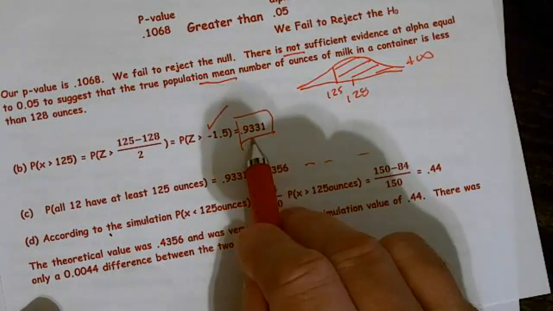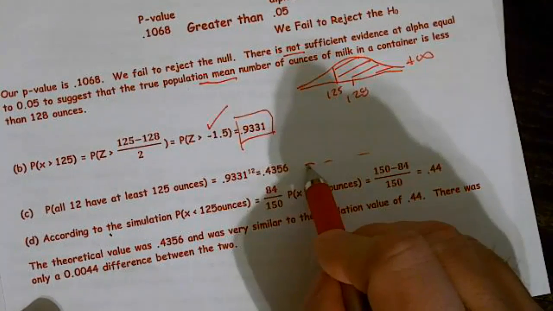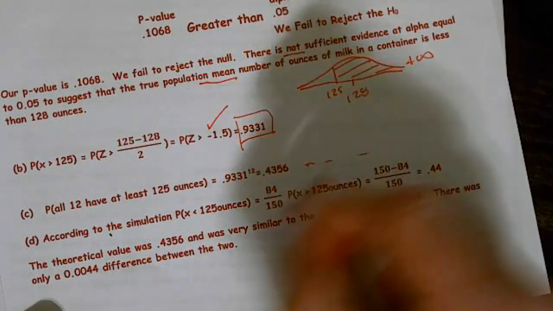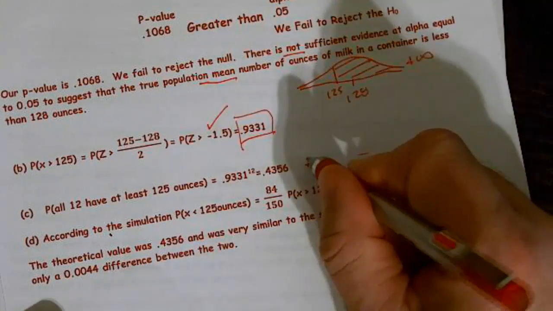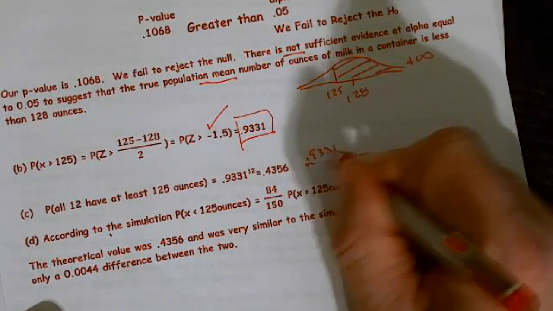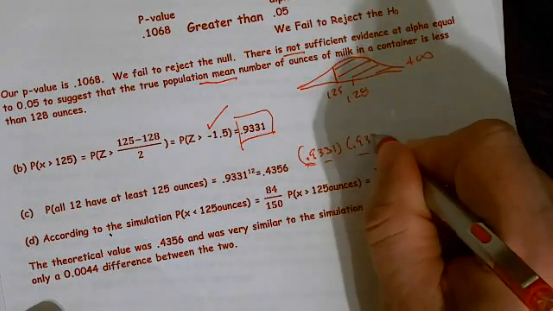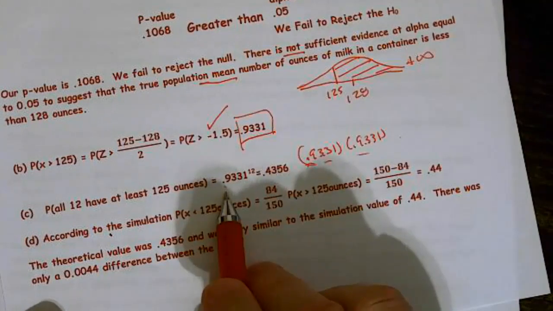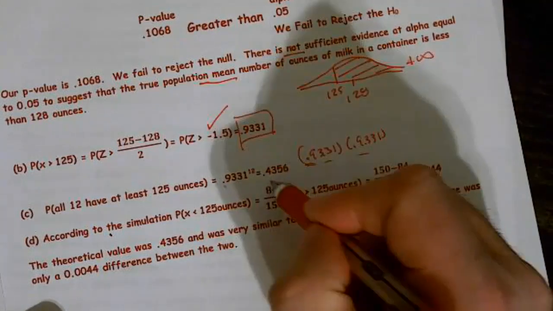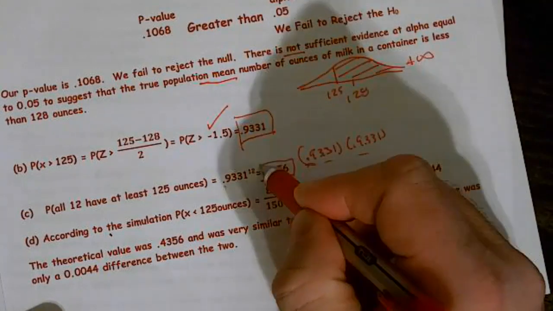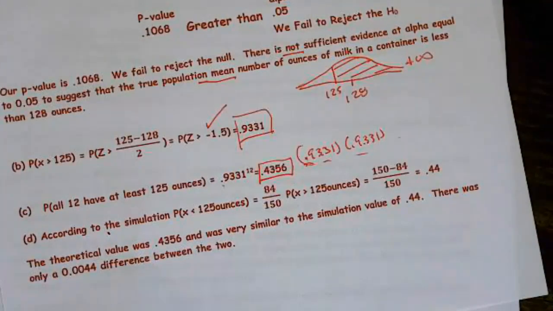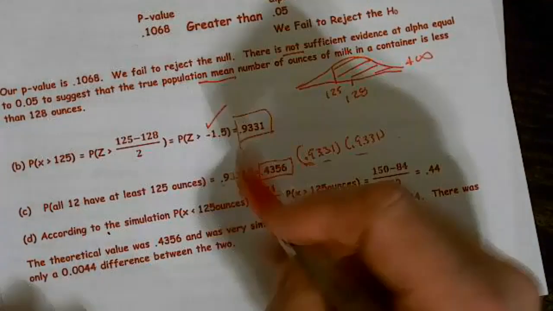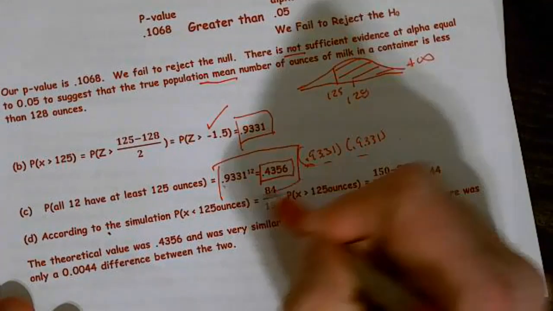But really, what I need to do is go 12 blanks, and the probability of having 125 is this, so I'd have it in there 12 times. Well, I can simplify that instead of writing 0.9331 times 0.9331, because that's the first bottle, second bottle, doing it 12 times. It's just 0.9331 to the 12th, and I end up getting 0.4356. So the likelihood that all 12 have at least 125 is 0.4356. And this would be adequate work right there.